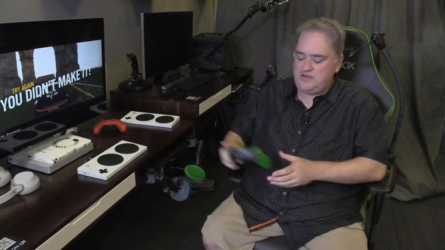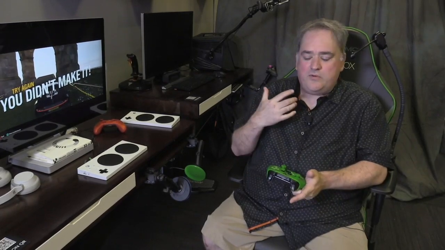So this is how we think about the adaptive controller, and how we think about this type of input for gaming: we think about modularity. One of the things that is really important to us is putting a button where you have movement. Quite often in gaming, we assume that gaming is about your hands. And the journey that we've been on with our partners and those charities is recognizing that people have movement all over the place, and we can put a button where they have movement. And that's really important. So that's what we've enabled with the Xbox Adaptive Controller.